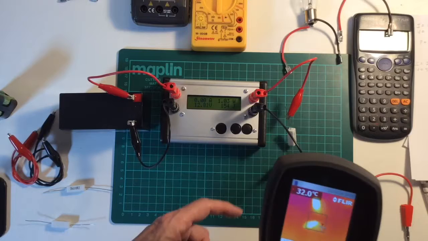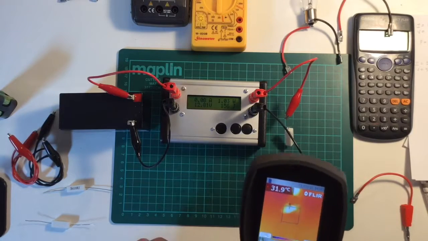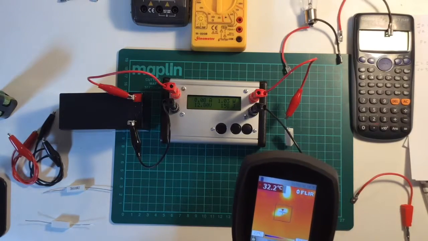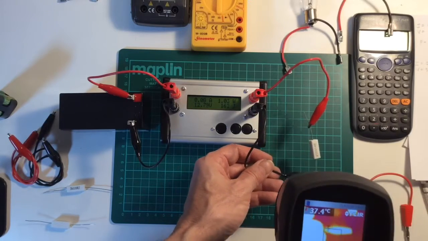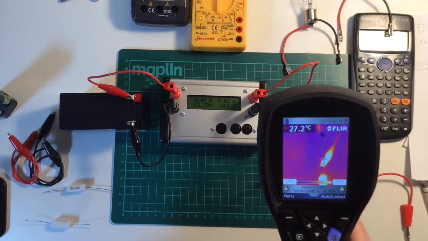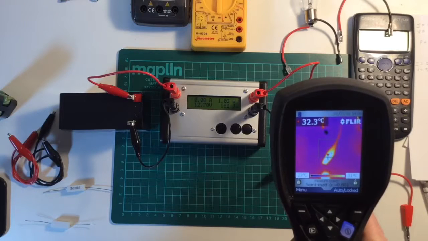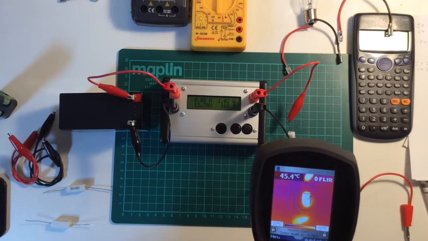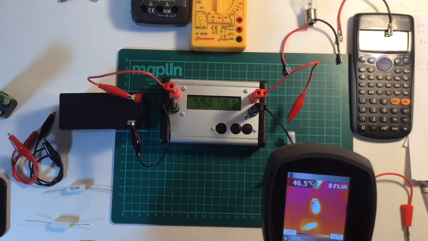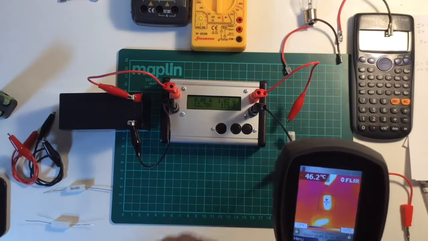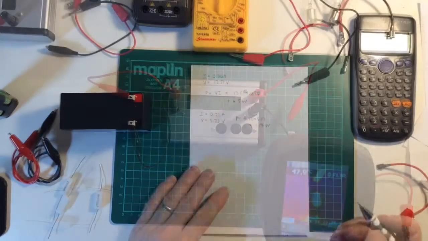Something you can notice, this crocodile clip there is actually getting warm as well. Presumably that's got a slightly higher resistance than it should have. The wire is actually heating up in a way that it shouldn't. But the resistor is actually getting quite warm. That's because it's dissipating a certain amount of power, a certain amount of energy per second.